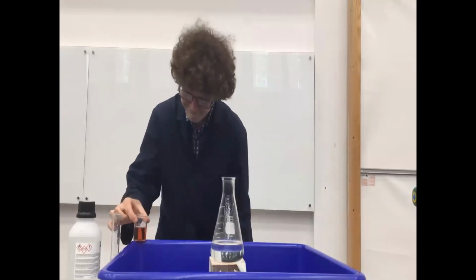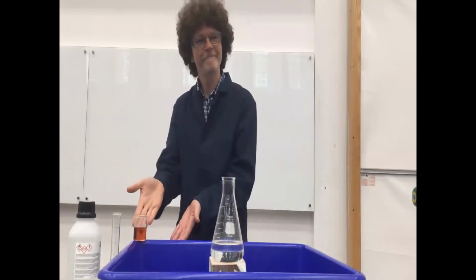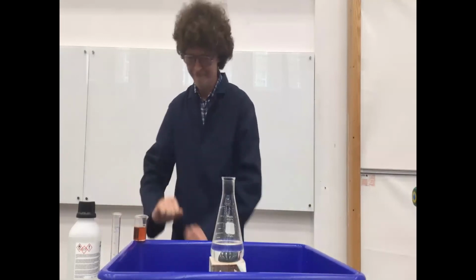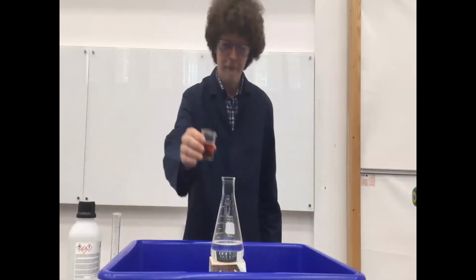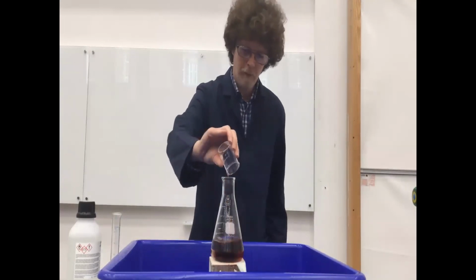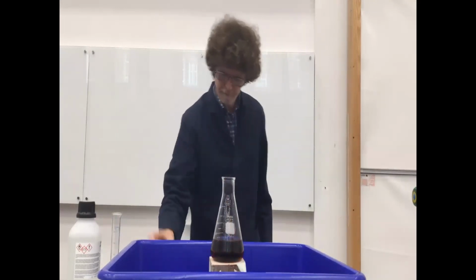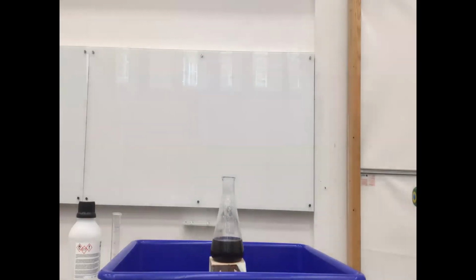The reaction's too slow. We need to speed it up with our catalyst. And here's our catalyst. Cobalt chloride solution. Transition metal, cobalt chloride. I'm going to tip it in and run away. And you'll now see why I've got it sitting in that big blue tray. You'll go, oh, not much is happening.